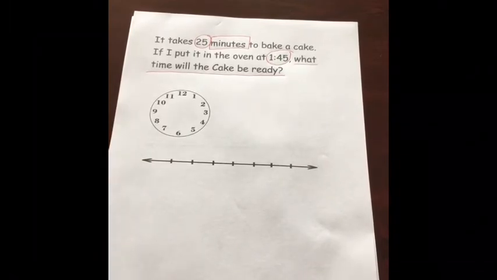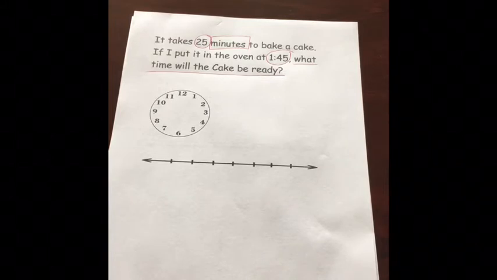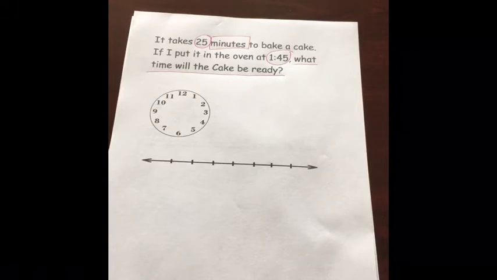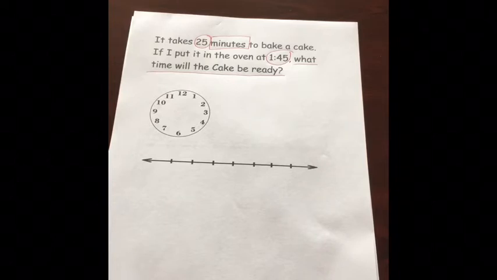And now I'm going to evaluate and eliminate unnecessary information. I have circled my numbers 25 and 1:45. I underlined my question, what time will the cake be ready? And I boxed my math keyword, which in this case is minutes.